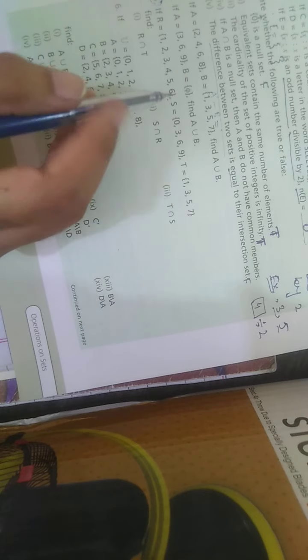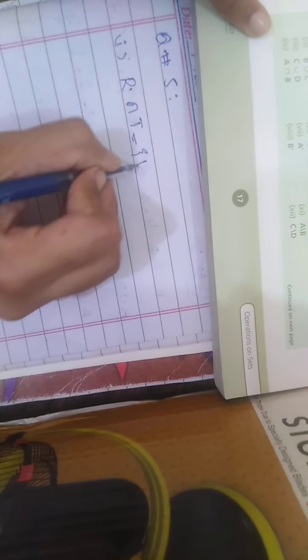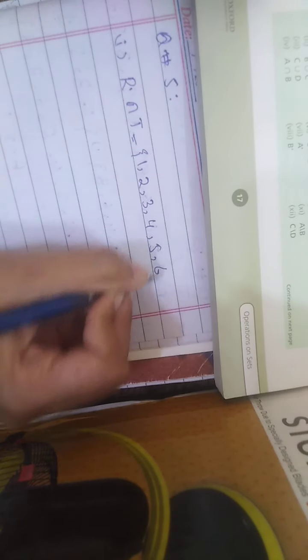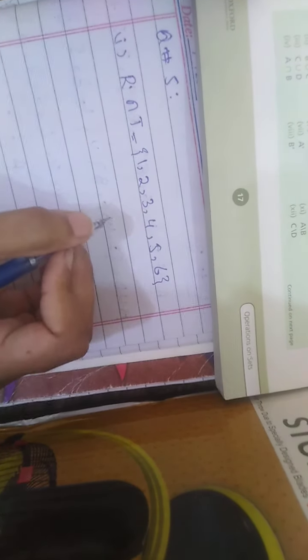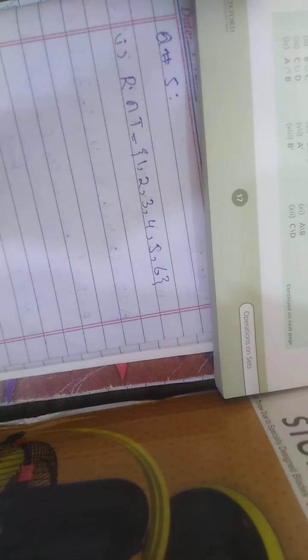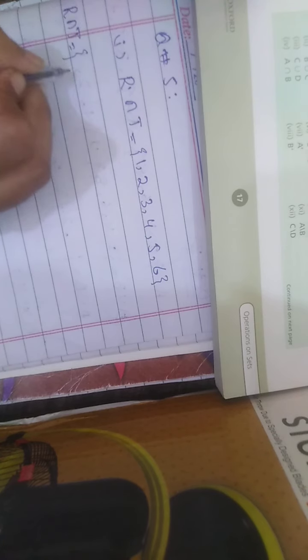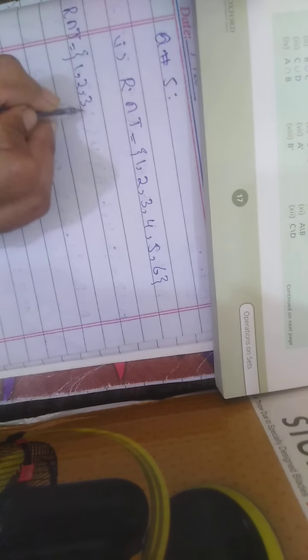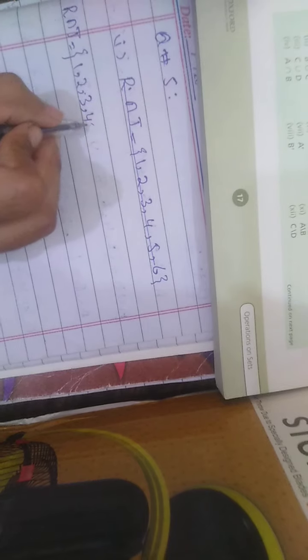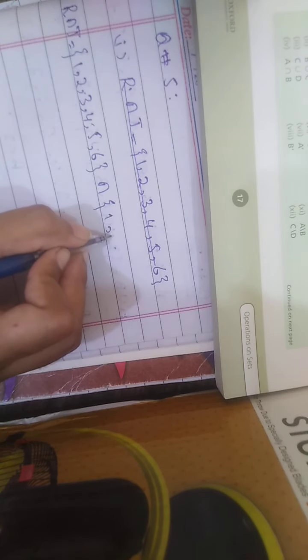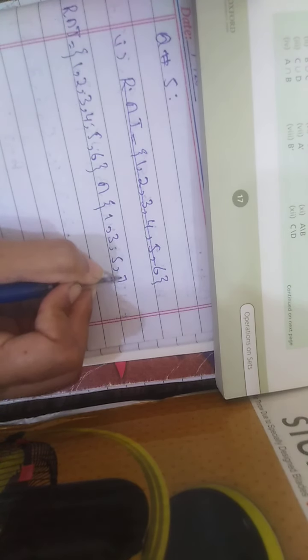We'll write from this: 1, 2, 3, 4, 5, 6. Okay, I'll write it again: 1, 2, 3, 4, 5, 6, intersection sign, and set T. What is T here? 1, 2, 5 and 7.